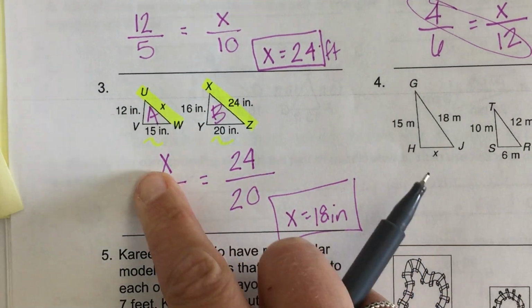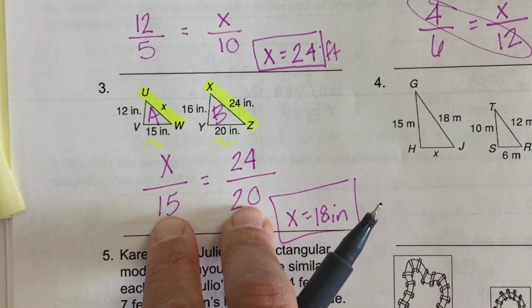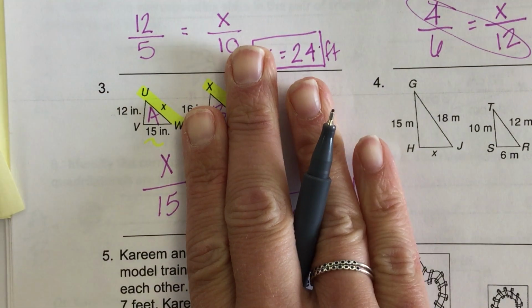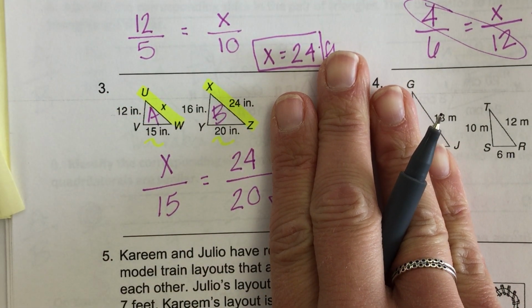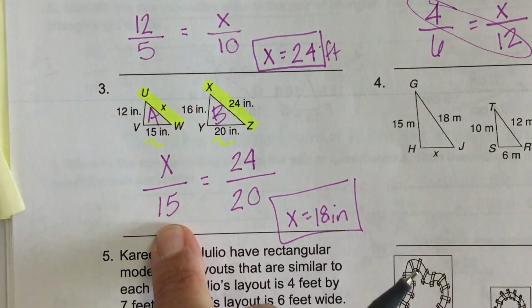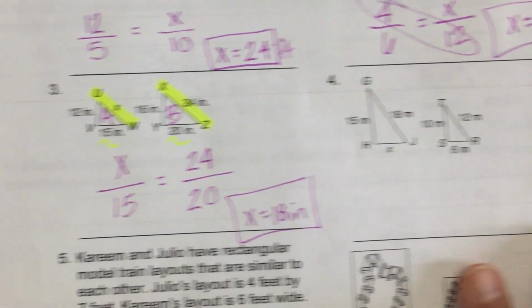So like I said, X and 24 are corresponding sides, 15 and 20 are corresponding sides. X and 15 both come from triangle A, and 24 and 20 are both side lengths from triangle B. So they have to match up vertically and horizontally in your proportion. It's really important to do that.